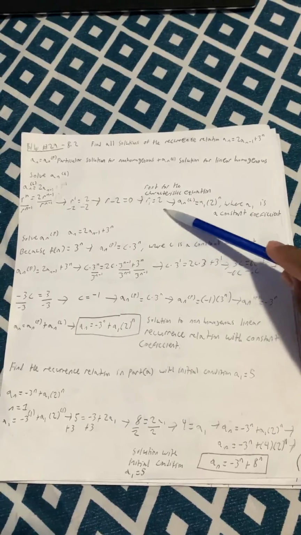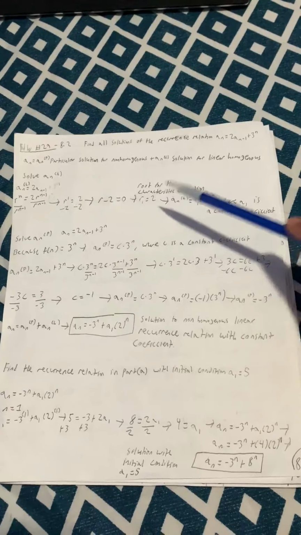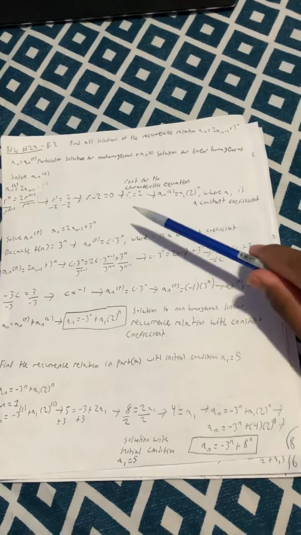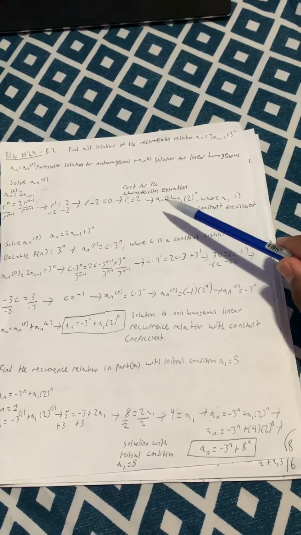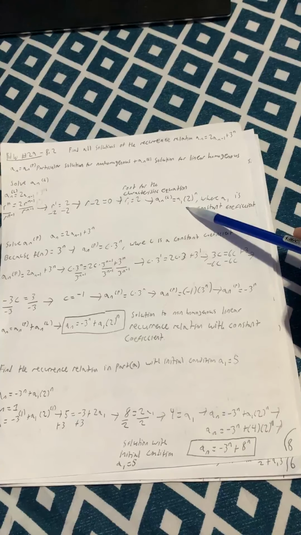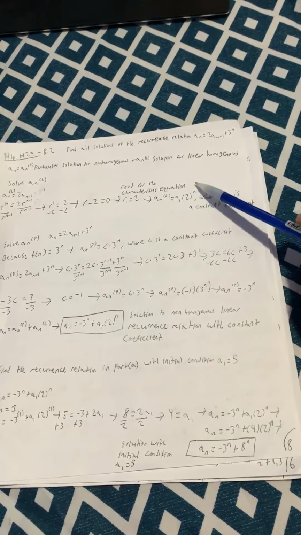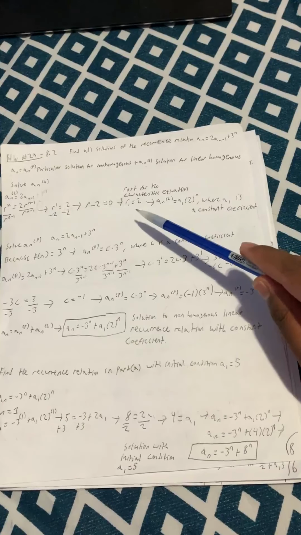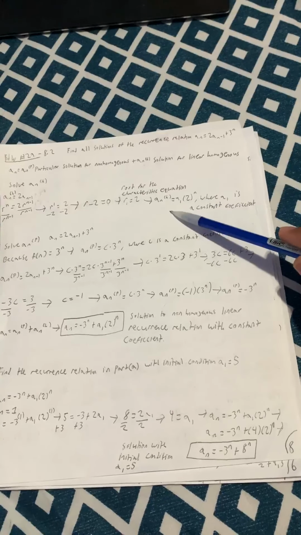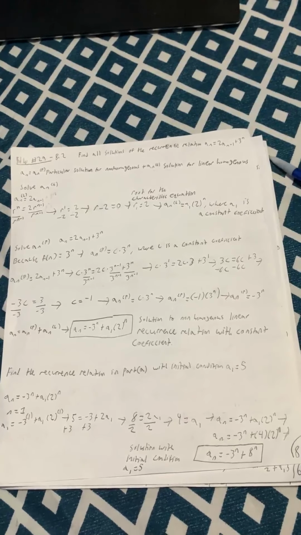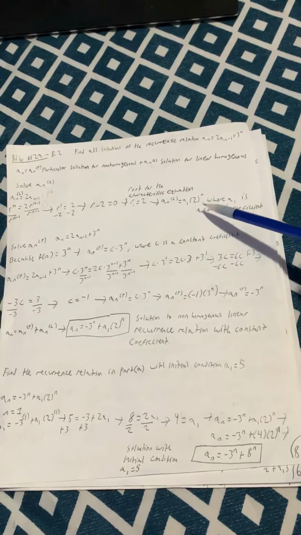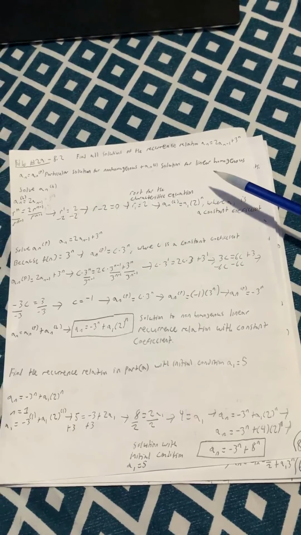And you'll be left with this, which is the root of the characteristic equation. And what you do with that root is you come out with this, which is a_1 times 2 to the power of n. The reason it's 2 is because you're plugging in the root, where a_1 is a constant coefficient. So now we solved a_n^(h), the homogeneous solution.